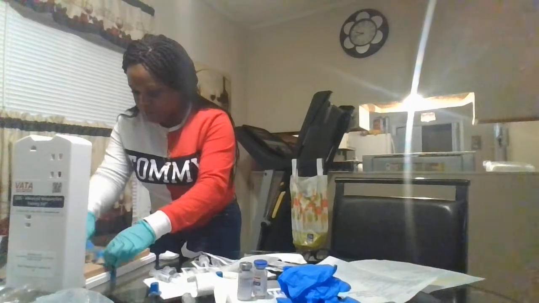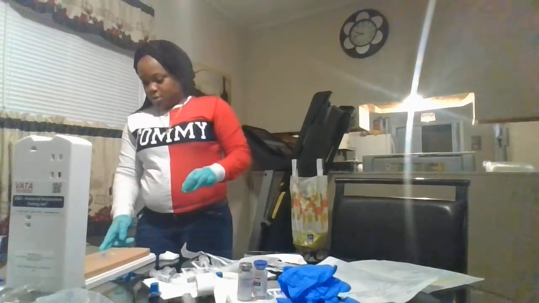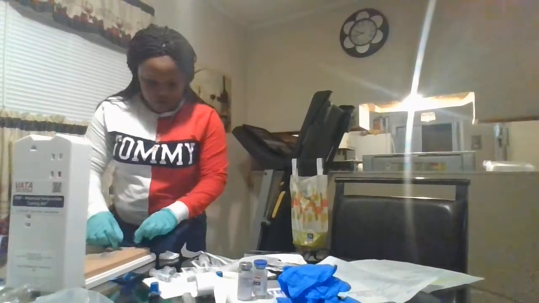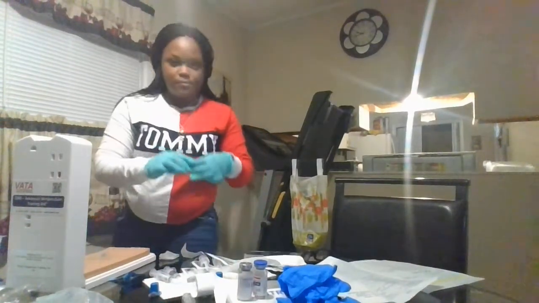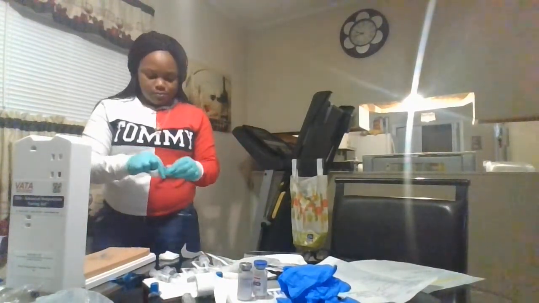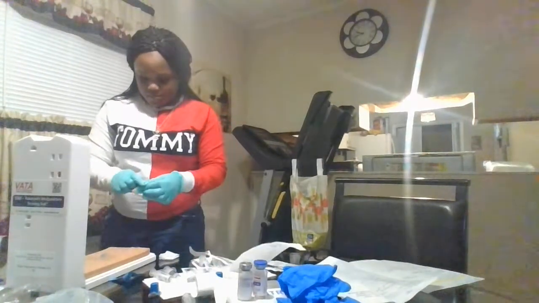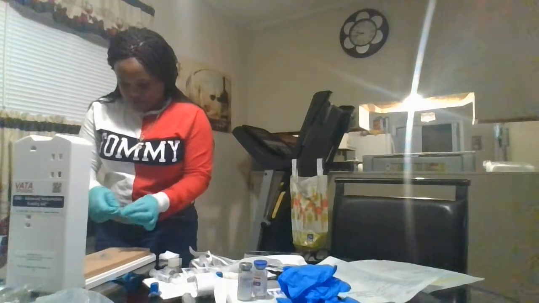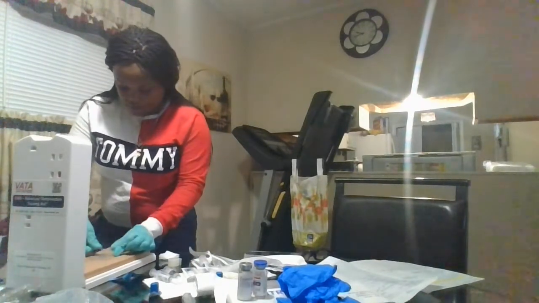All right, Mr. Jack, I'm going to remove the tourniquet. The pulse is still present. Okay, I'm going to secure with tape, by chevron. Tape on the hub.